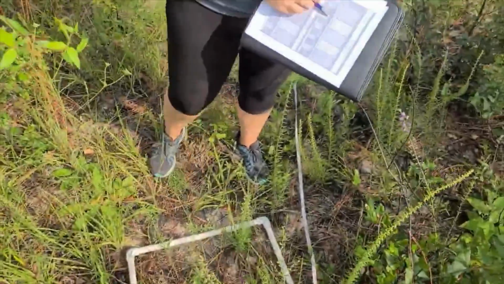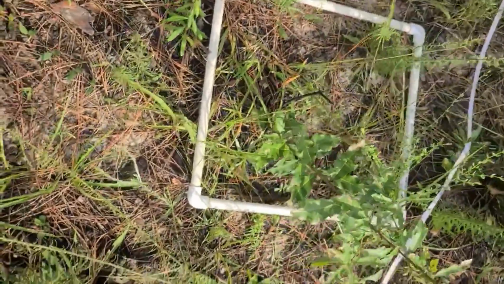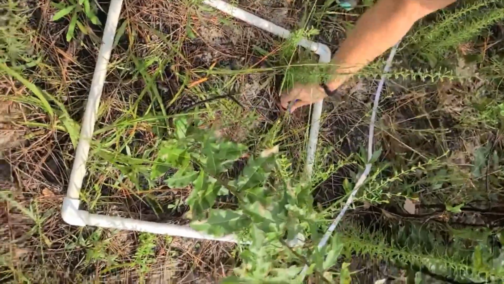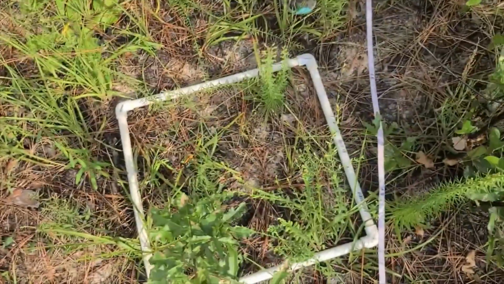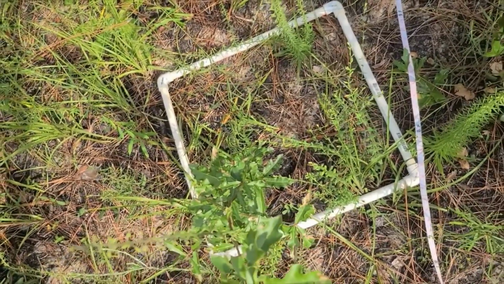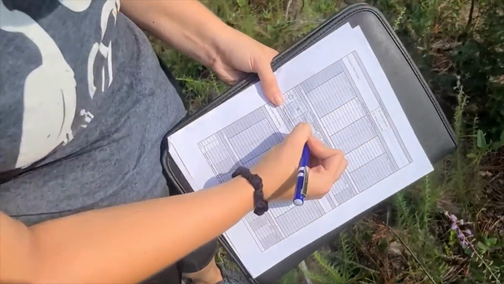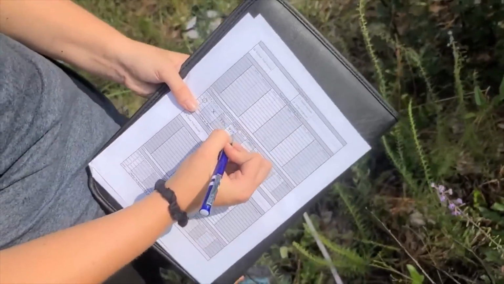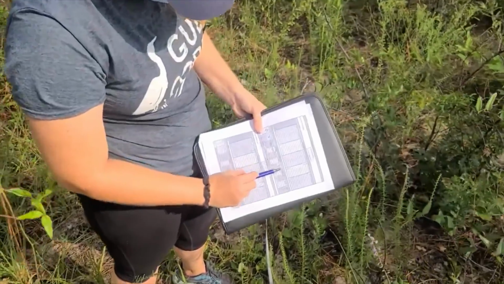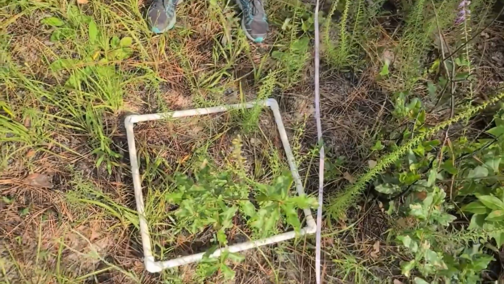Next, we need to estimate percentage of dead organic matter. Again, this could be dead leaves, branches, pine straw. This example has a fair amount of pine straw covering the square, so we're going to go with 40%. Let's stop and add up. 15 plus 40 equals 55. So we now have 45 left to distribute.